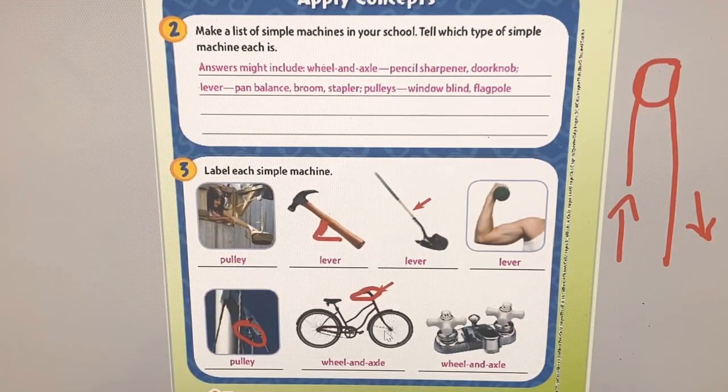The wheel here, it's using the circular motion, and the more you make circular motion, the more force you are giving. Excellent. Also here, this one is a wheel and axle. Look at the circular motion you are using to open the water. What about this one? You can use it the opposite way to close it.